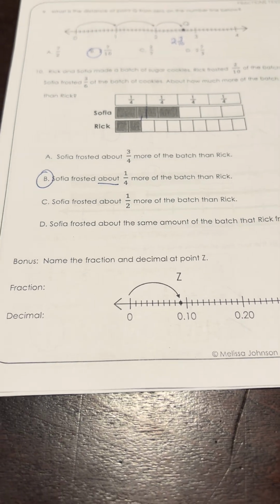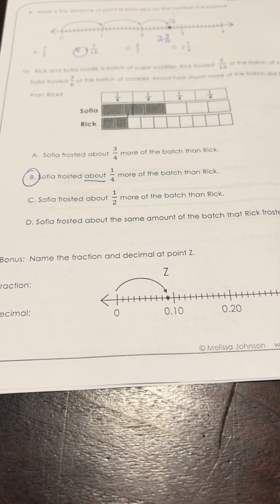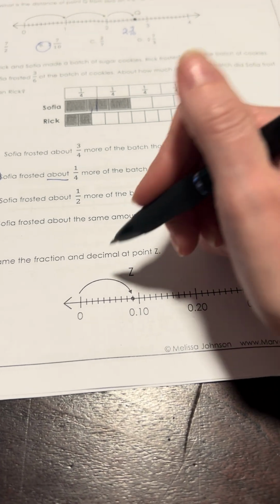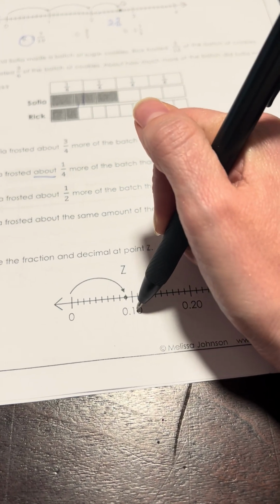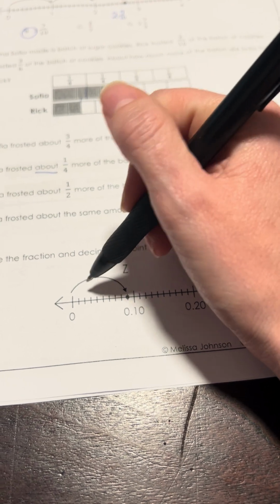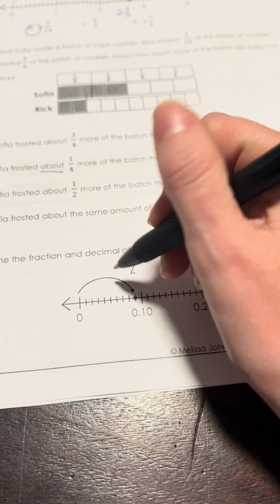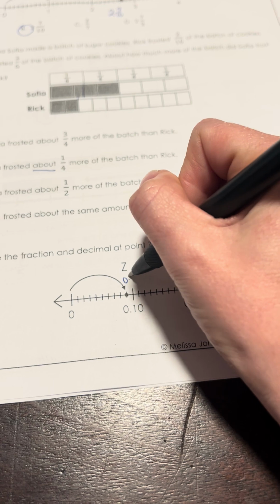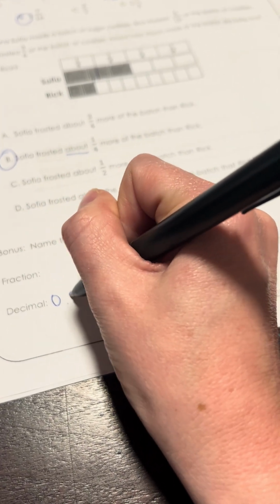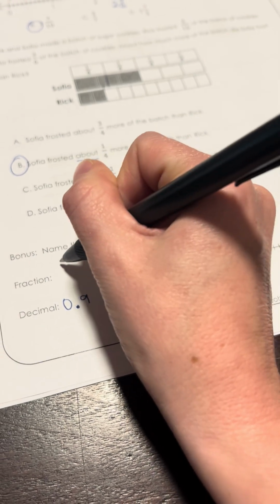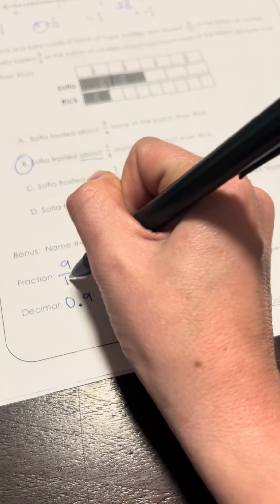And so then it says bonus, name the fraction and decimal at point Z. So here's point Z. So this is 1/10. And then, so this is 9/10. And so my decimal is 0.9. And then 9/10 as a fraction is 9 fraction bar 10.